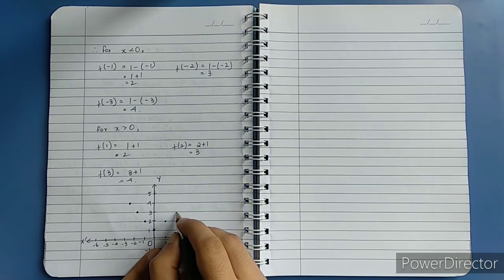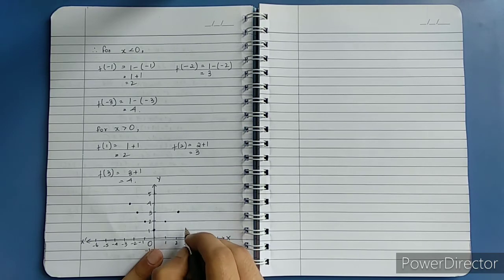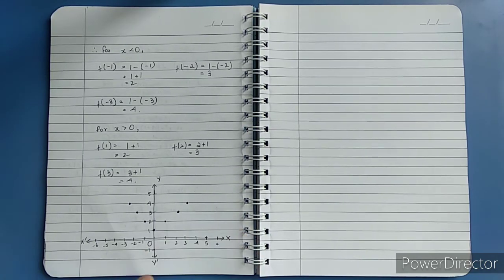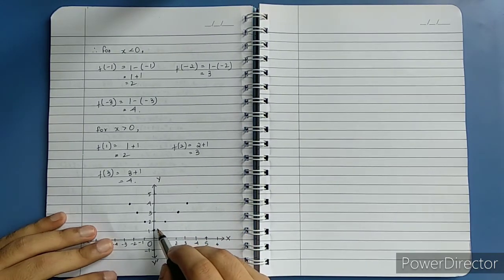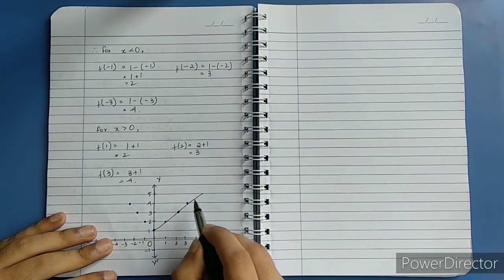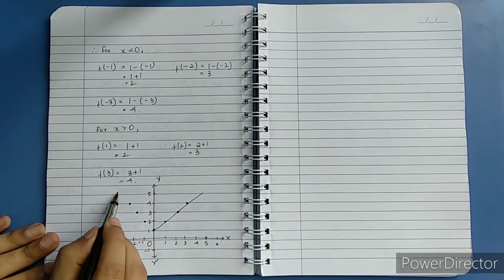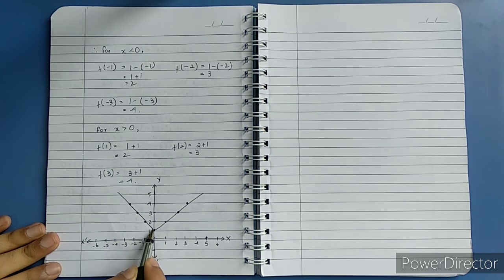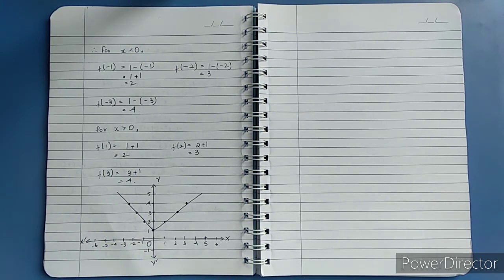F of 2 is 3. And f of 3 is 4. So we get a straight line here in this way, and a straight line here in this way. So this is basically our graph of the function f of x.